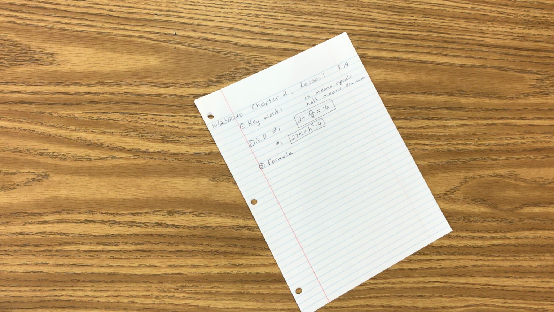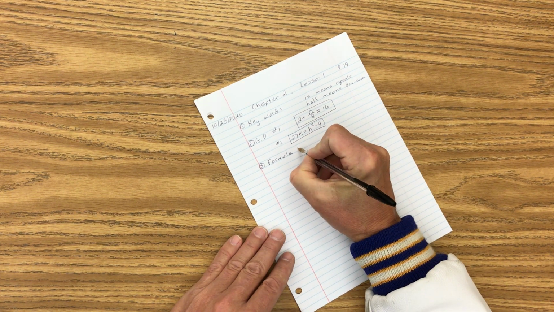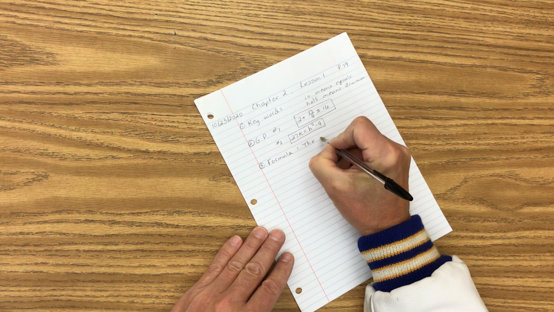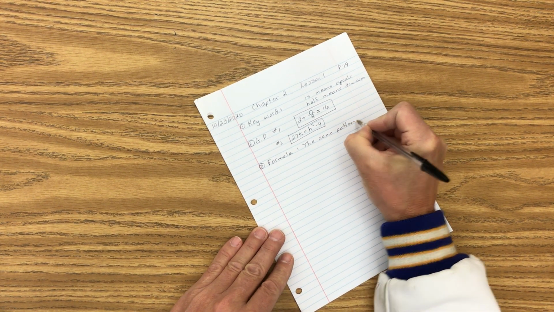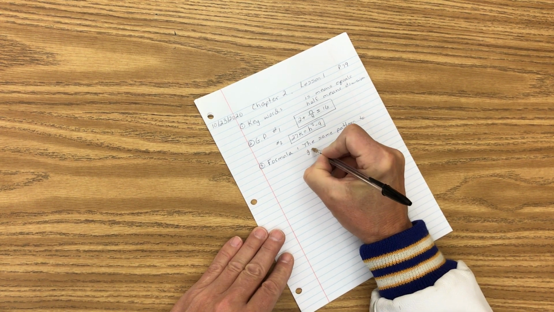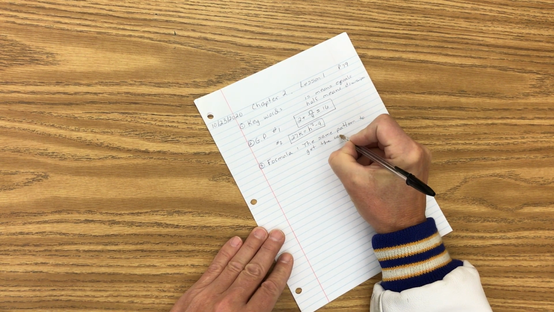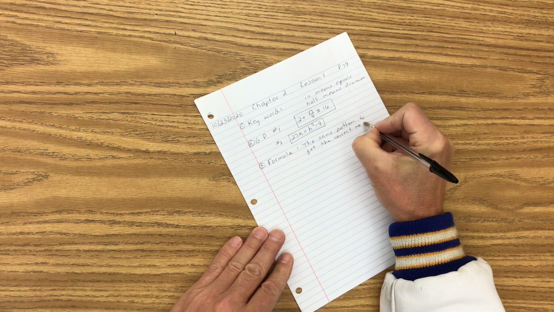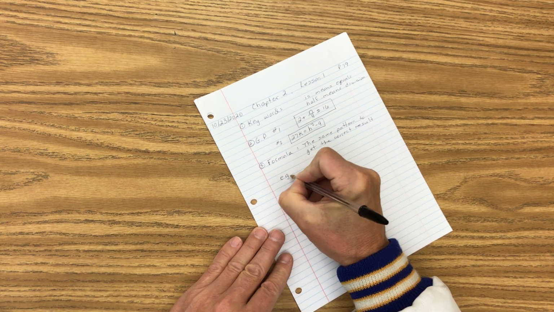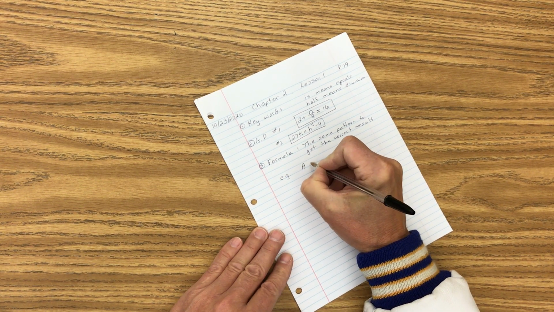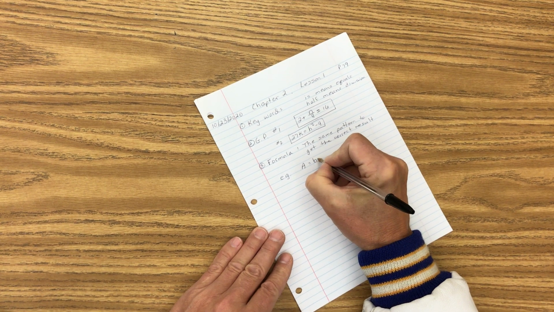These equations use variables to represent numbers and form general rules. A formula uses the same pattern to get the correct result. Some very common formulas are area of a rectangle is base times height.